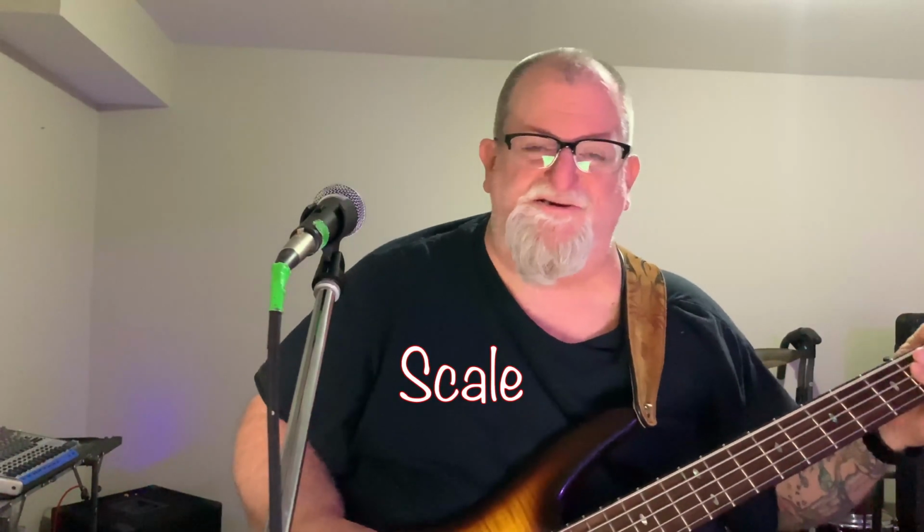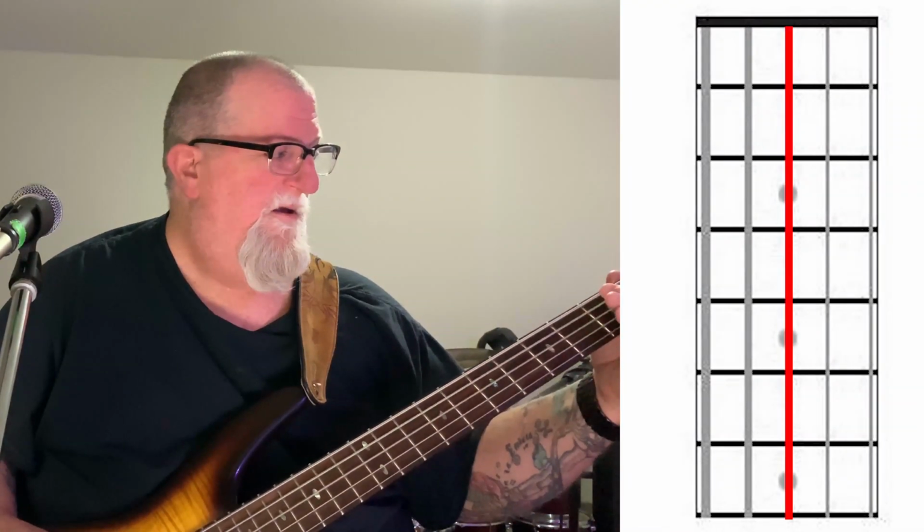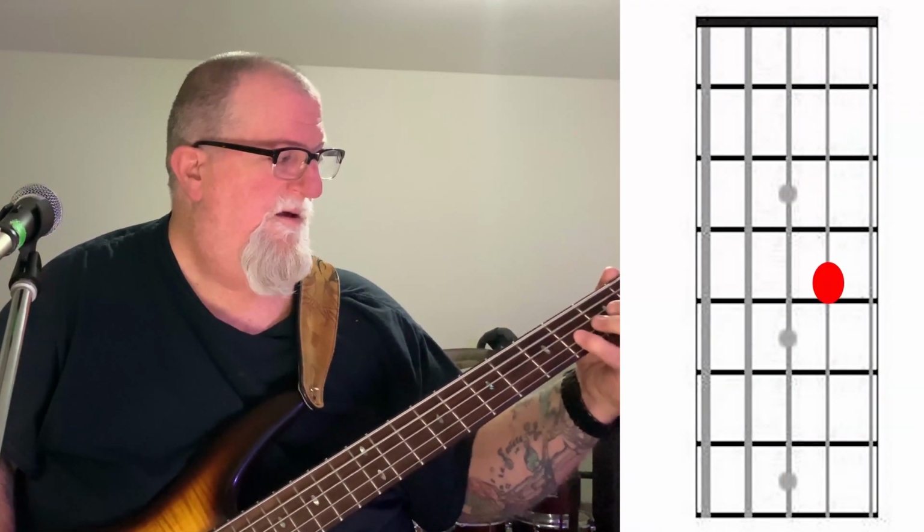A scale, as you probably know, is nothing more than a logical sequence of tones. And it can generally be described as a progress up a timbre line. Basically, what a scale is, is just this. That is a major scale. Regardless of what instrument you play, a scale is going to be constructed the same way.